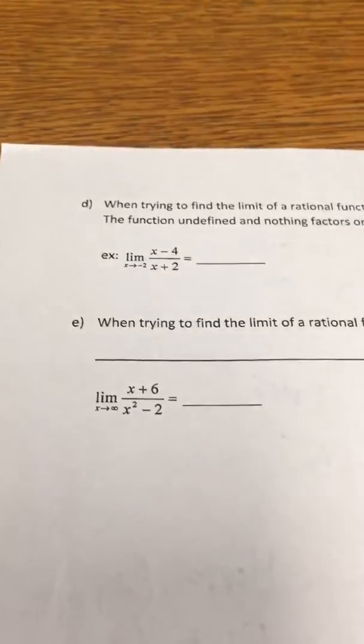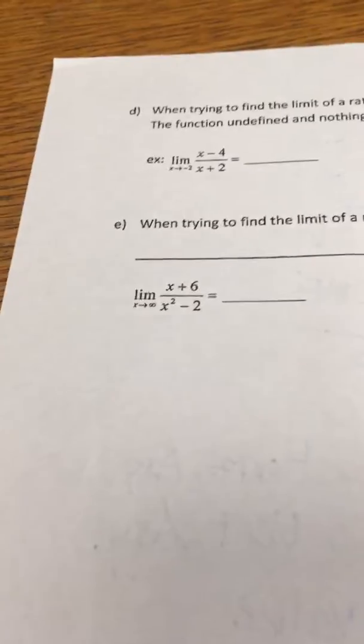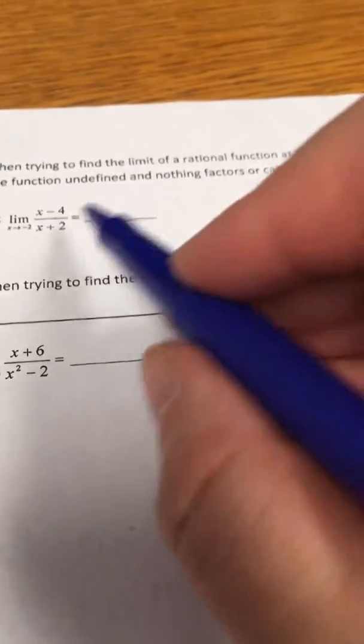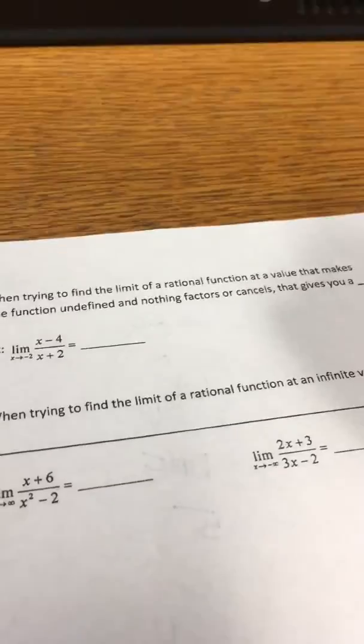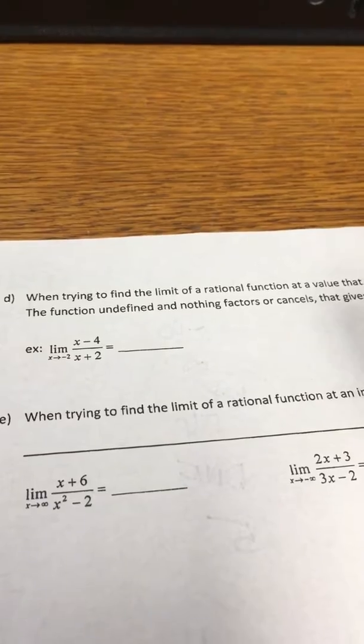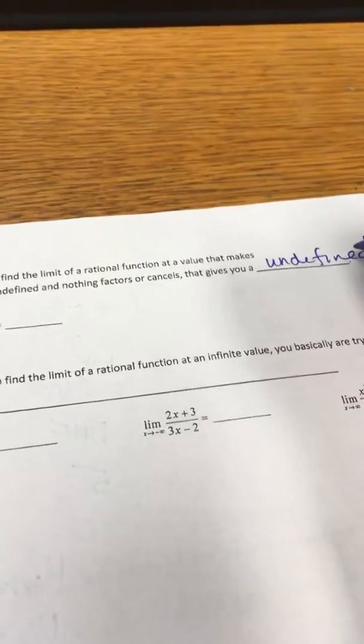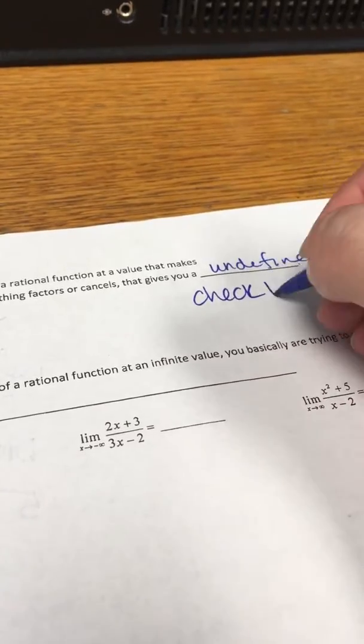Alright, the next one is when we have to do the left and right side. If it comes up as an undefined value in a rational function, which means a fraction over a fraction, so if I plug in -2, I get 0 on the bottom, so it makes it undefined. Check the left and right sides.